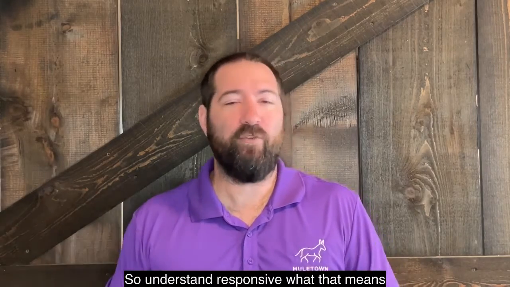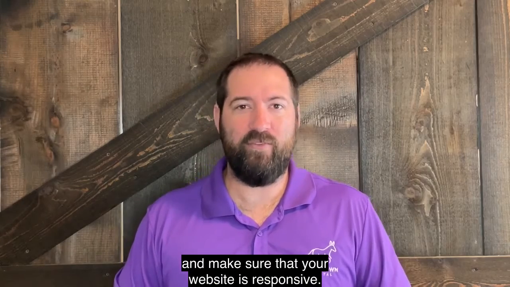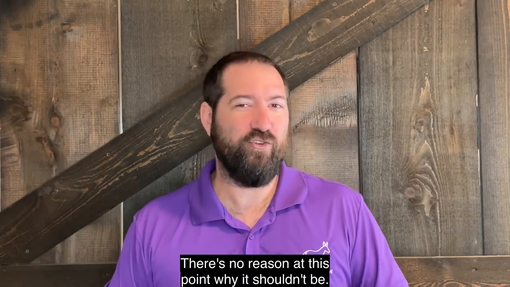So understand responsive, what that means, and make sure that your website is responsive. There's no reason at this point why it shouldn't be.